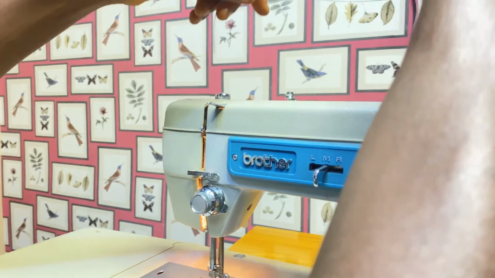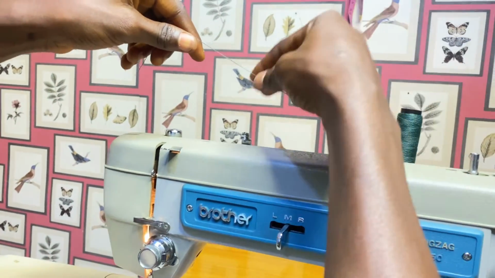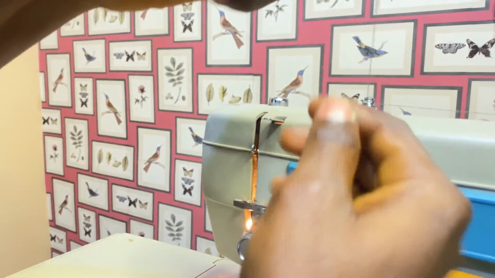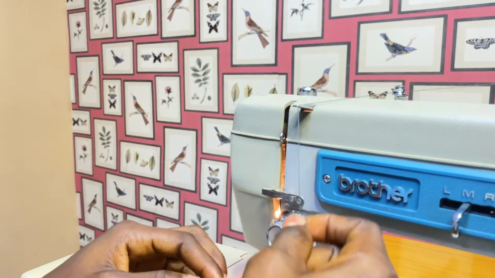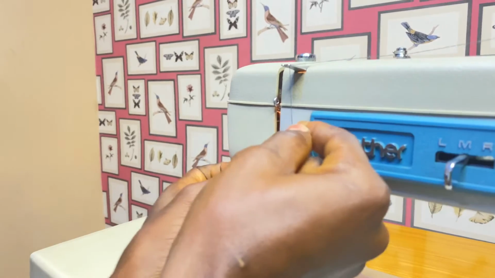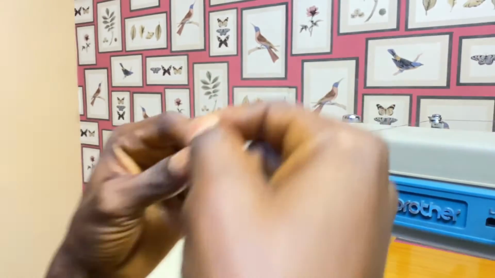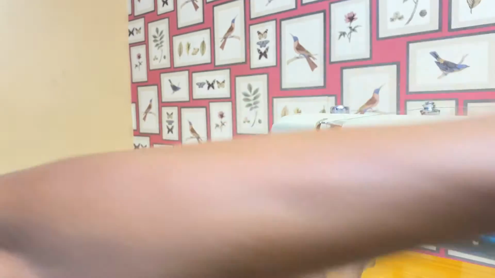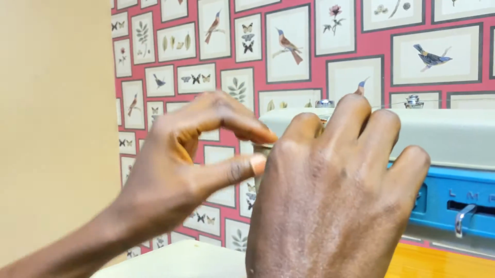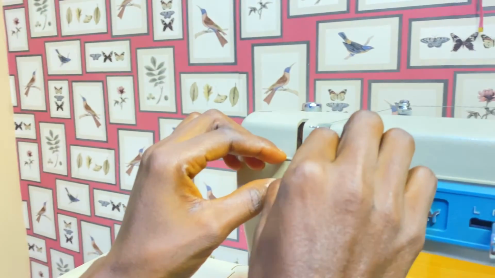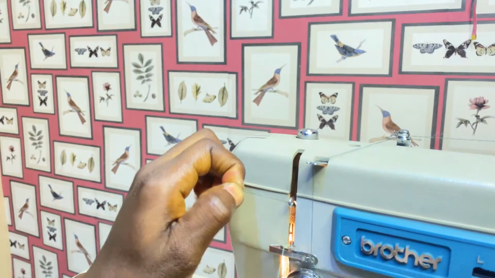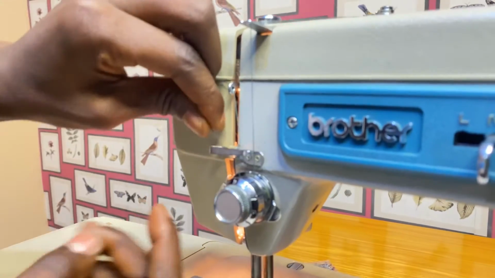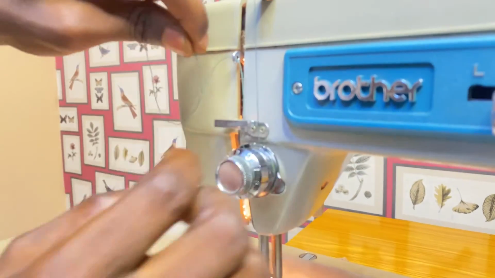When you put our thread onto our spool pin, you move it into this little tension here, pass it down here and move it down into the tension like this, and we pass it into this hook here and right into this place.